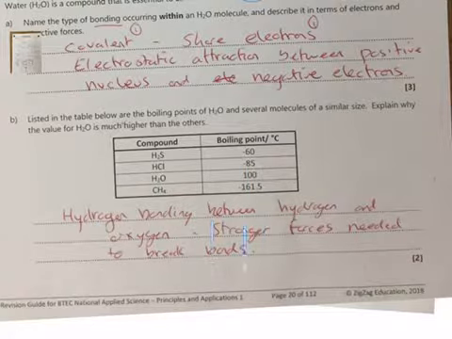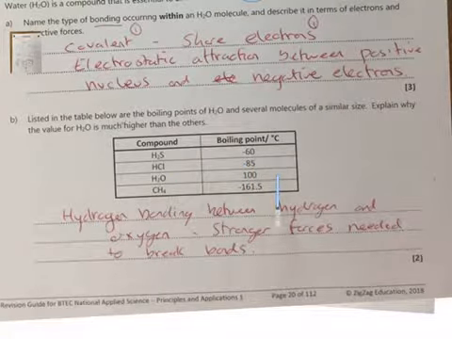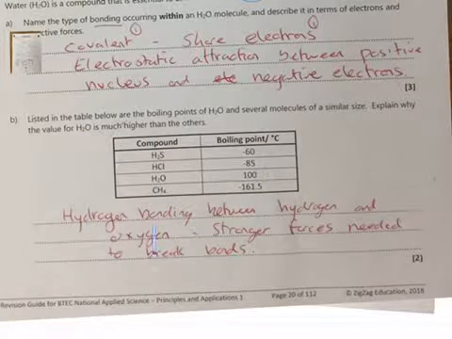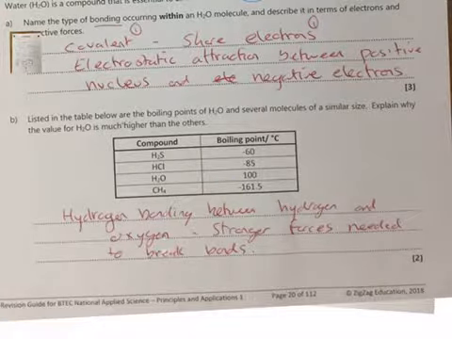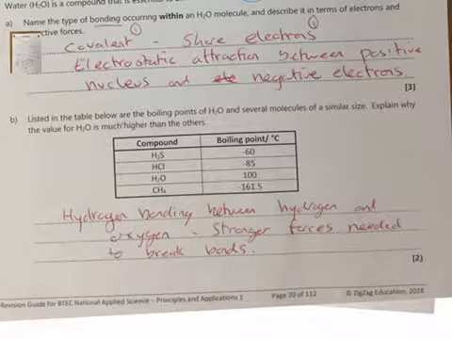Anyway, hydrogen bonding between. So back to the question: explain why the value for H2O is much higher than the others. It's higher because a stronger force is needed to break those bonds. It's because it's hydrogen bonding. Hydrogen bonding exists between hydrogen and the top row: nitrogen, fluorine, and oxygen.